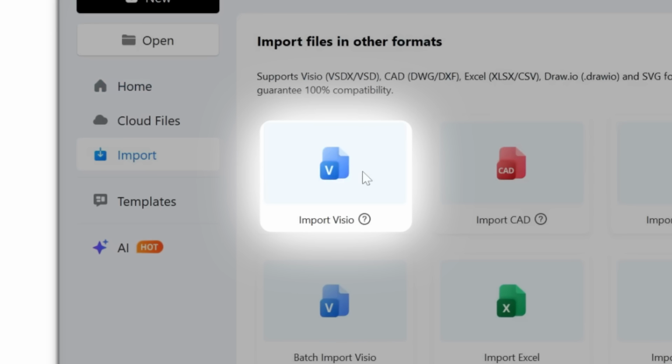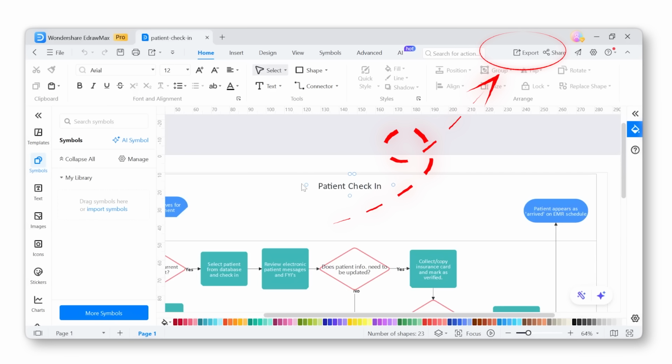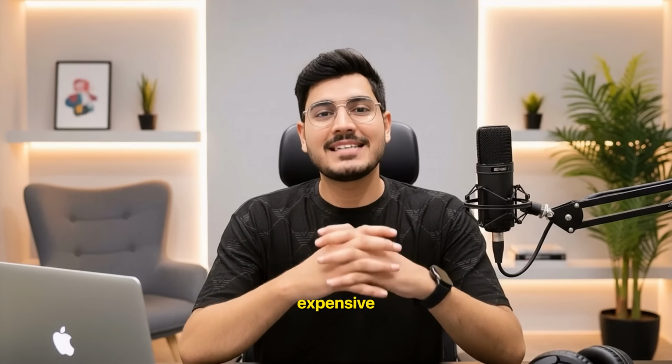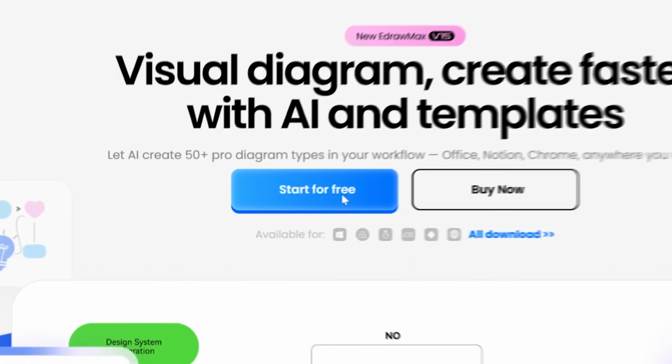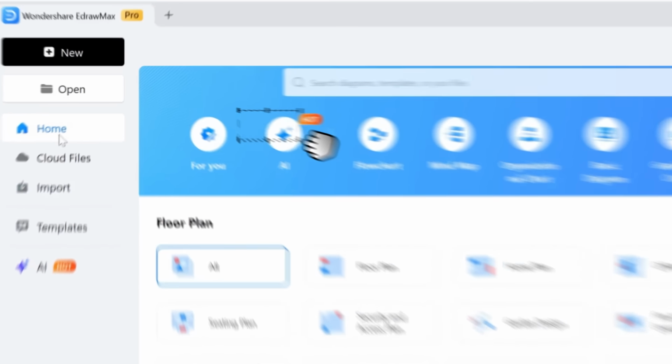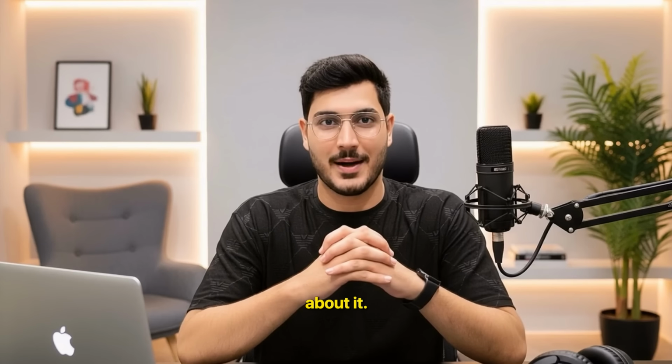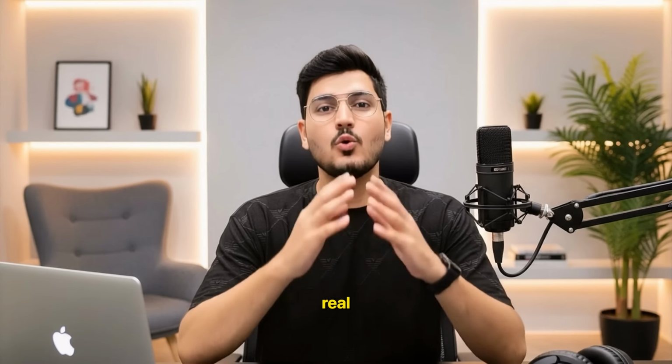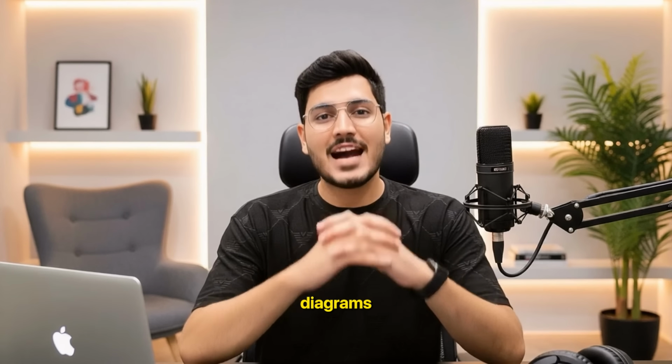It can also open, edit, and export Visio files, so you may not need an expensive Visio subscription, and you can start for free. But the most useful part is its AI. So instead of just talking about it, let's test it with some real-world examples, the kind of diagrams you might actually use in a class, job interview, or business meeting.